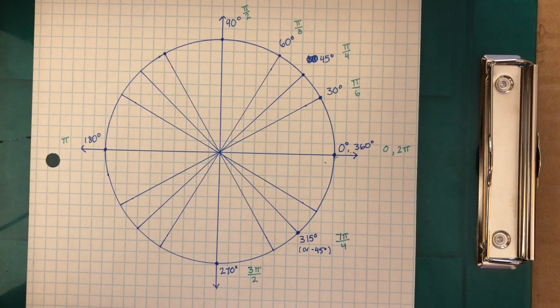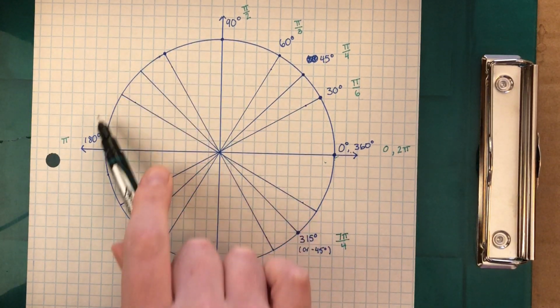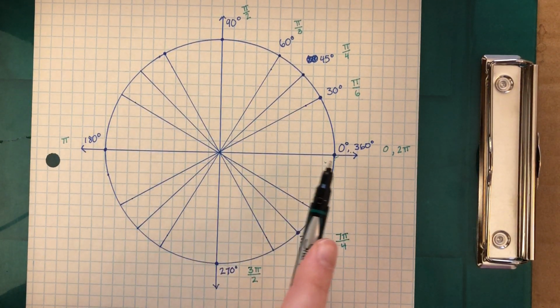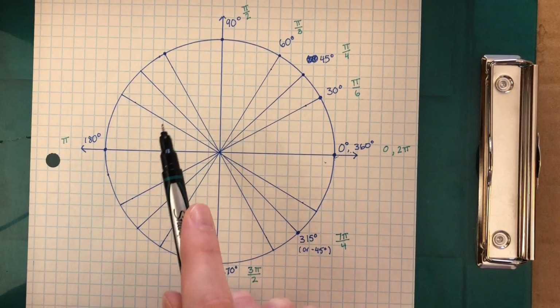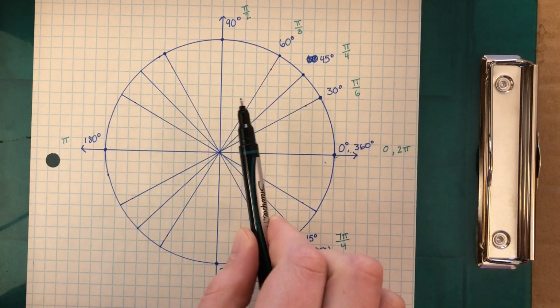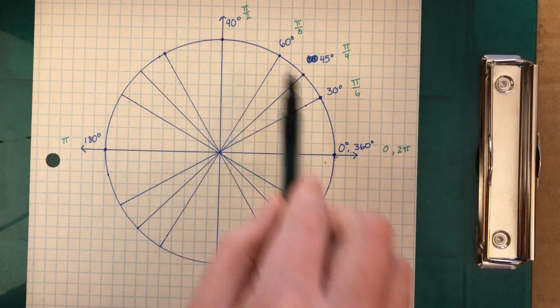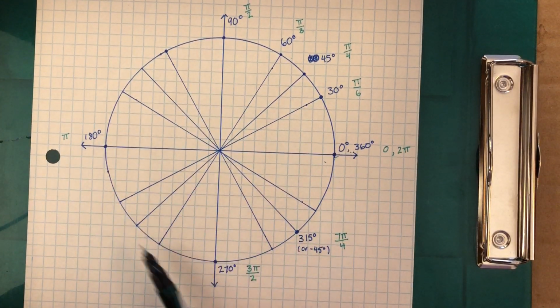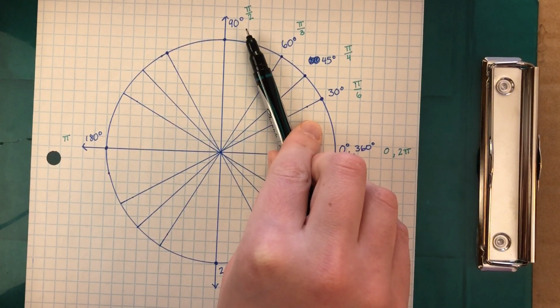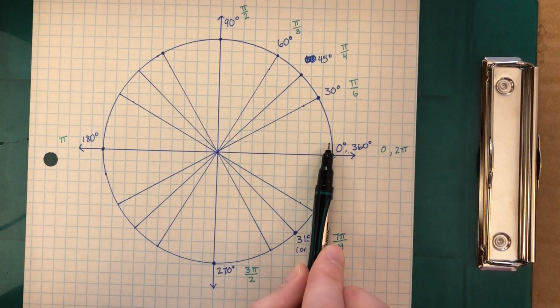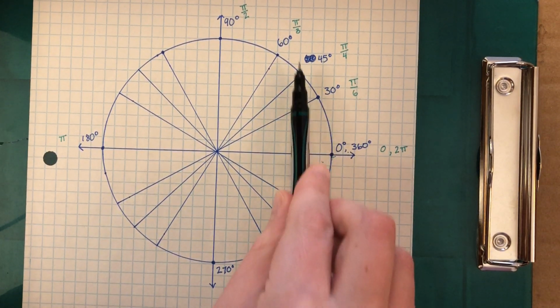So anytime you're trying to figure out what would the radians be of an angle outside of quadrant 1, you can add however many sections of 90 degrees, each of those are pi over 2, and then you could add whatever number of degrees is left.